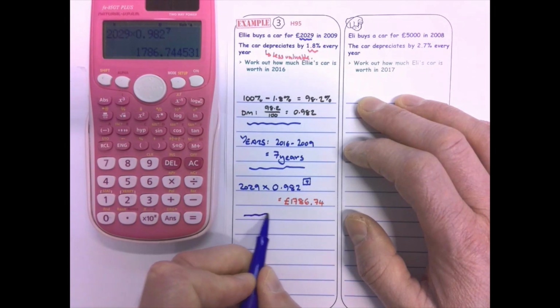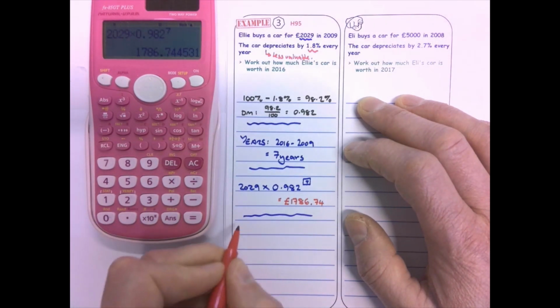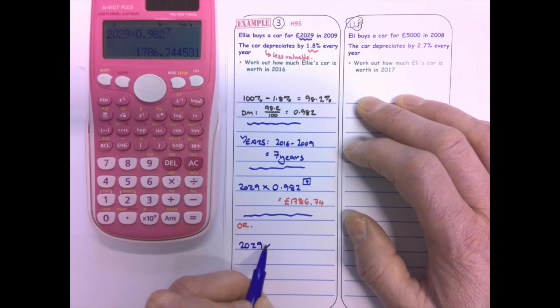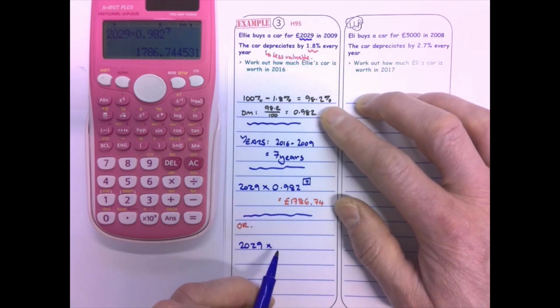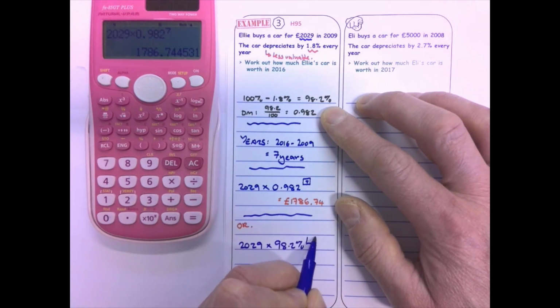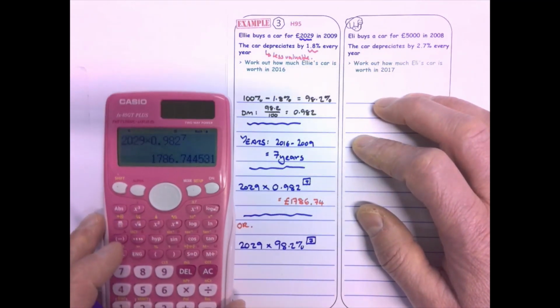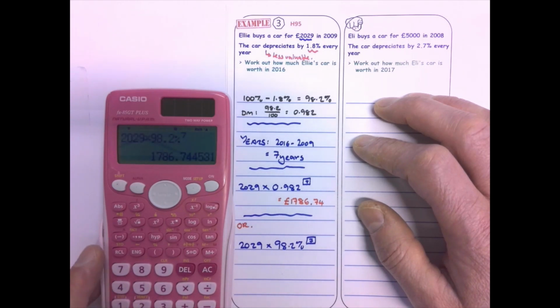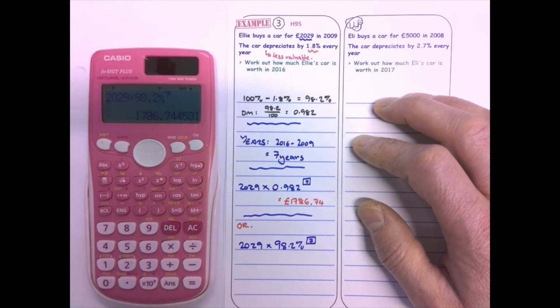If you want to do that with the percentage button, you can do it a different way. Just quickly show you that. So that's just £2,029, and now we're going to use the percentage amount, so that's just 98.2%. Still have to take it to the power 7. It's 2029 times 98.2. Don't forget the percent sign, otherwise you're going to get a weird answer. Take it to the power 7. £1,786.74. Same answer. Good.